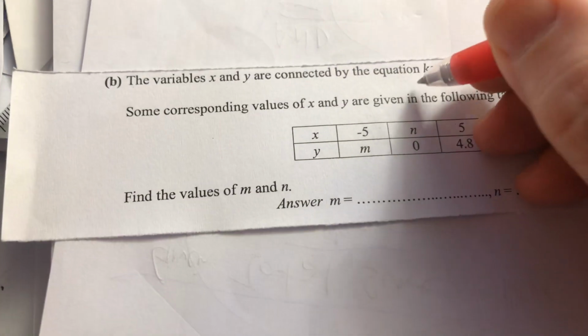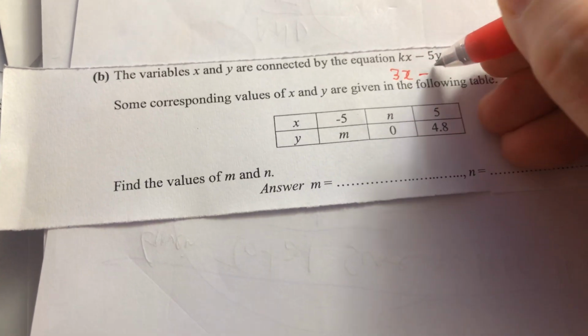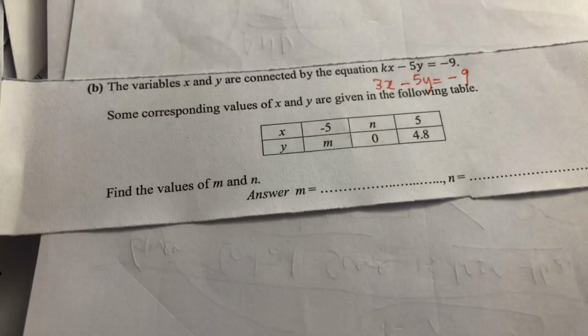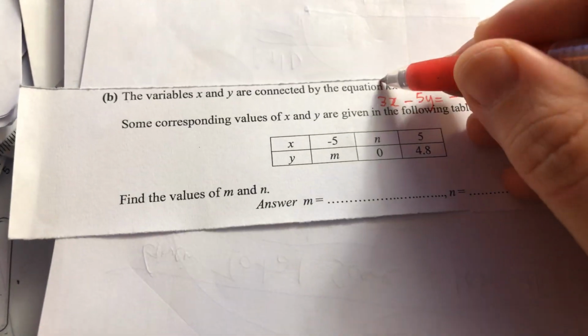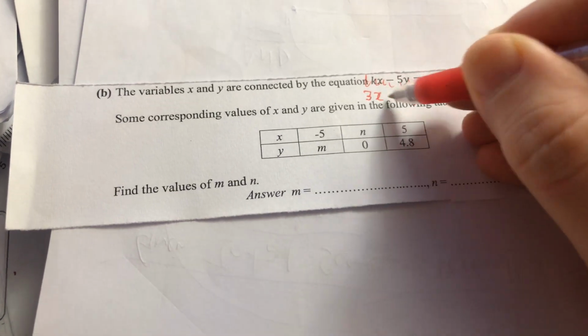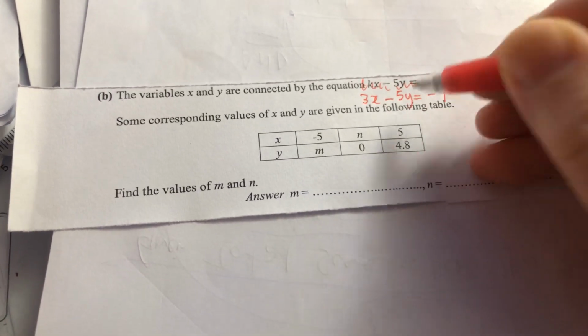But now you already know that this equation is this equation. So you don't have to bother about this anymore. Of course, you must make sure your value of k is correct. So work now with this.